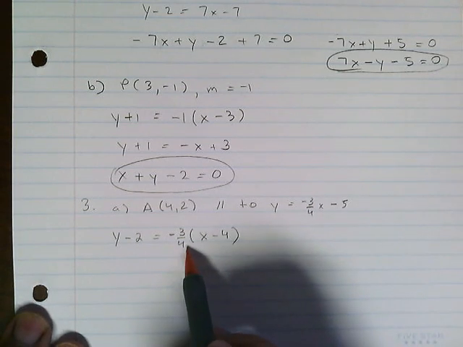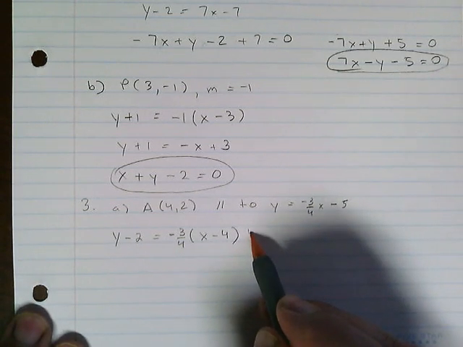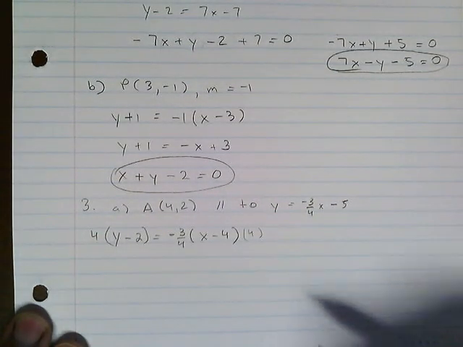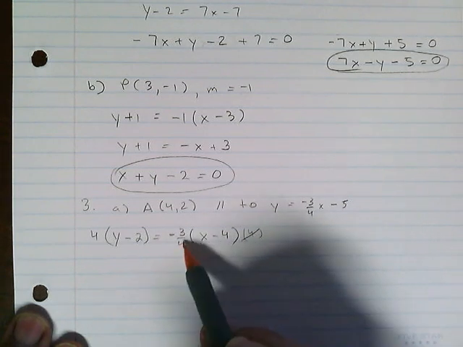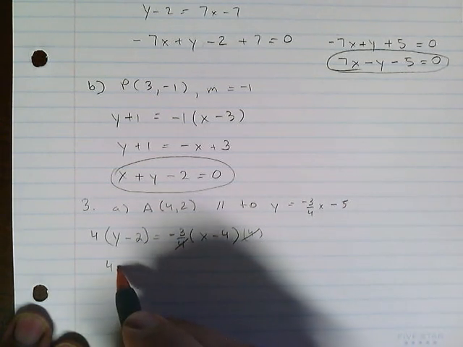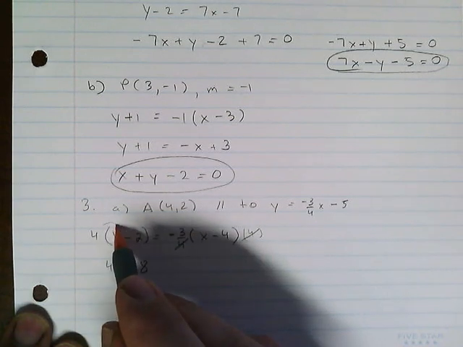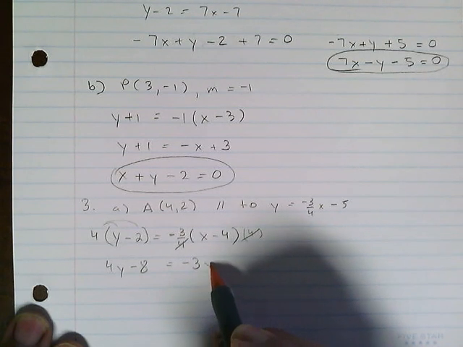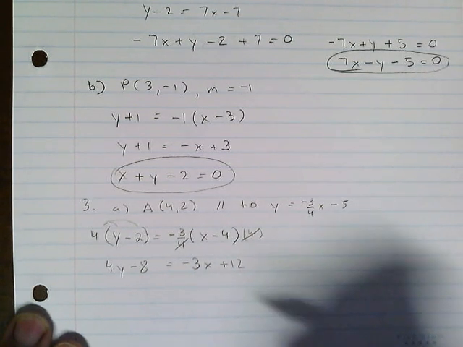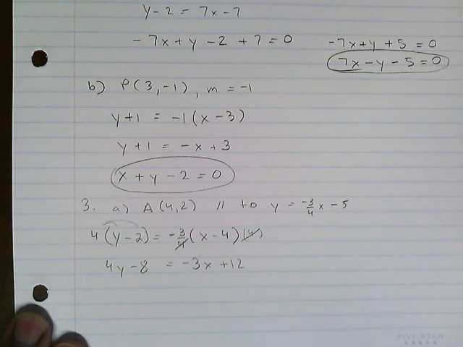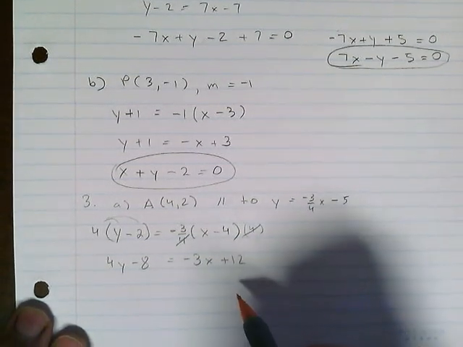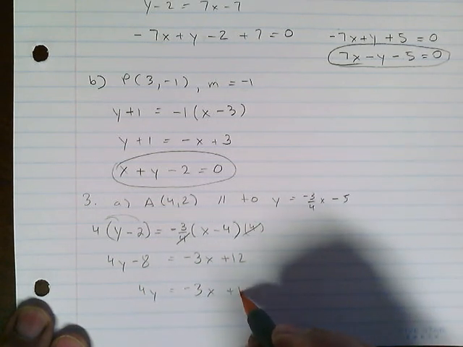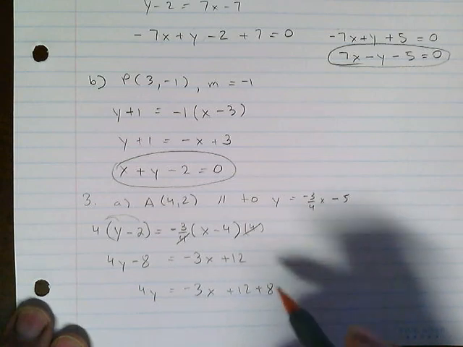Okay, so when there's a fraction, you might want to just multiply both sides by 4. What that does is it cancels out that denominator there. So you have 4y minus 8, right? You distribute this, is equal to, and let's distribute this out to negative 3x plus 12, right? And we want to isolate for y in this case. So 4y is equal to negative 3x plus 12 plus 8, right? The 8 comes over adding.